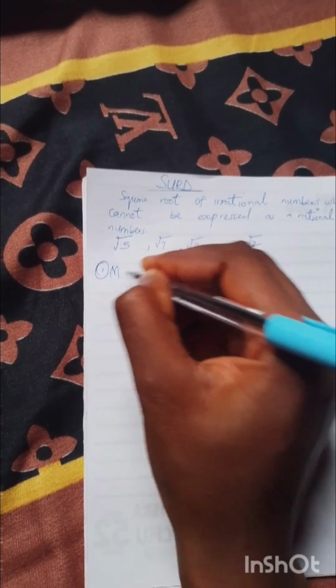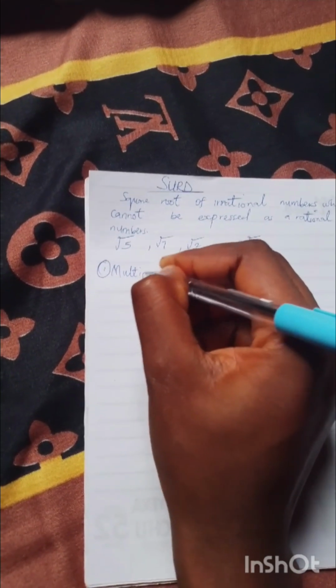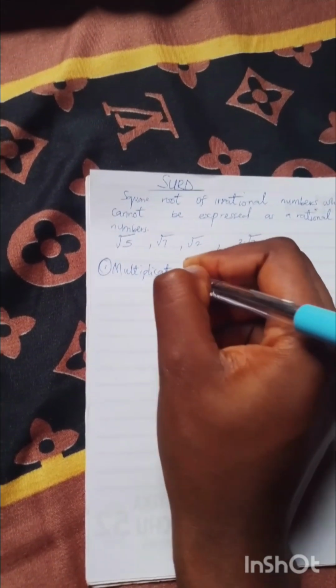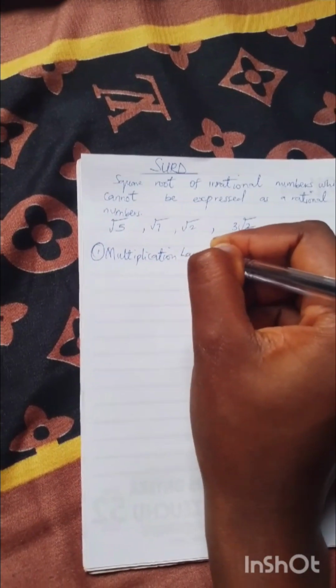Now I'm going to be explaining the rules guiding basic operations in surds. First of all, we have the multiplication law. The multiplication law simply states that when you want to multiply two surds, even if the digits in the surd are different, you can multiply both of them together.